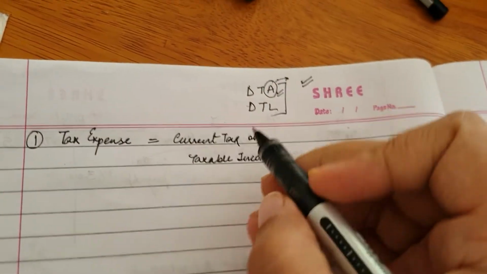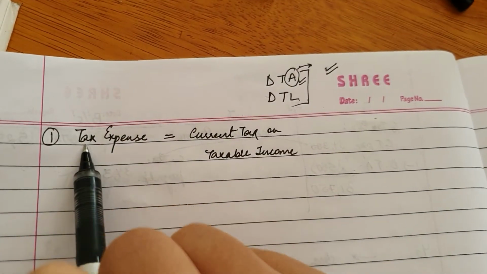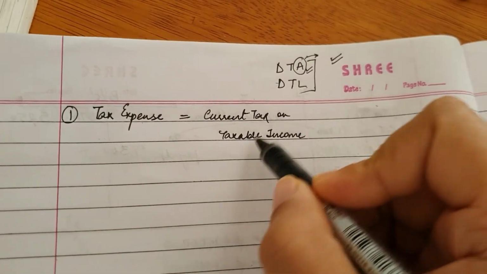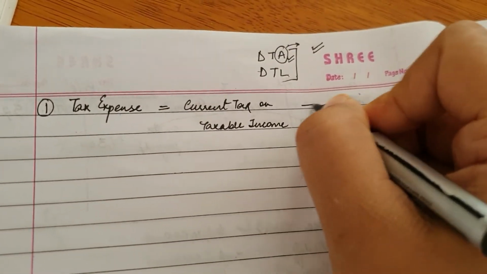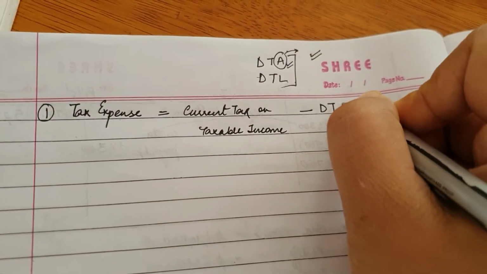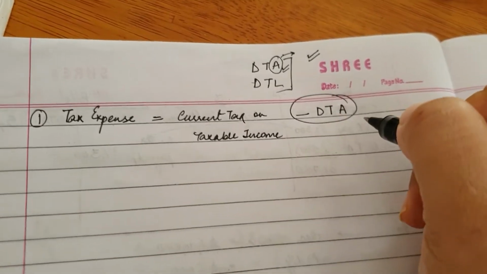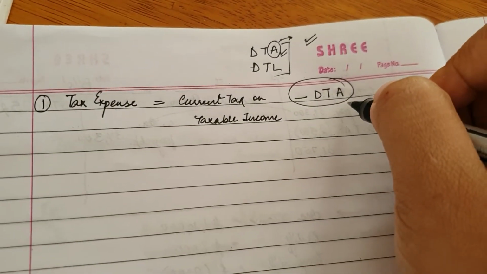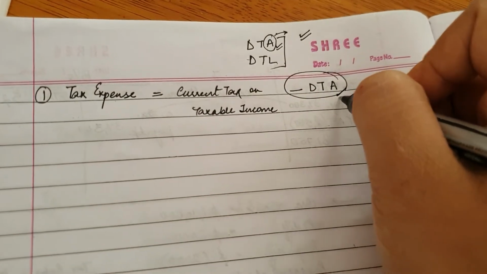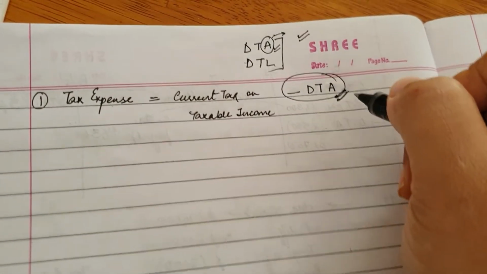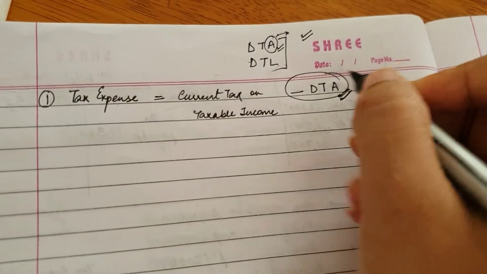So today's tax expense is equal to the current tax less the deferred tax asset. This is something that we were not supposed to pay today, but we have still paid it. It becomes an asset for us. It's going to land up in our balance sheet on the asset side, of course.